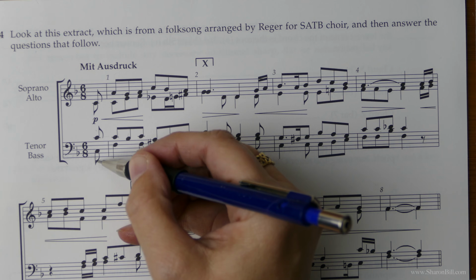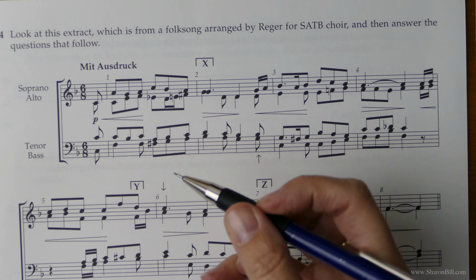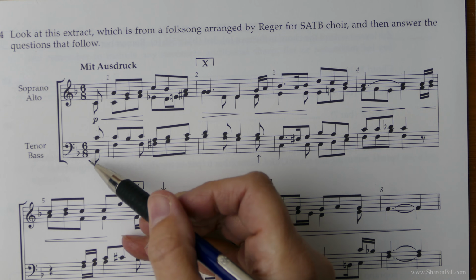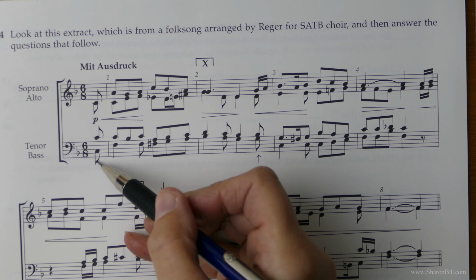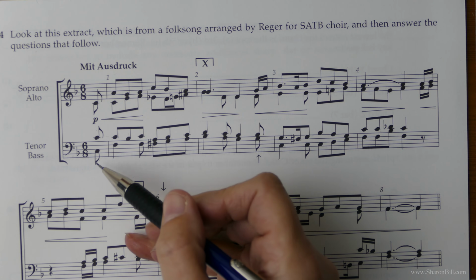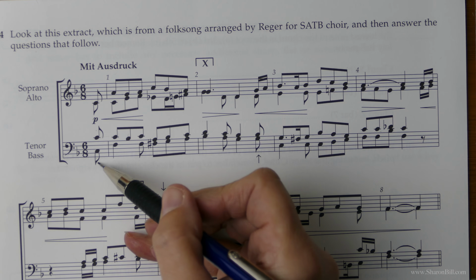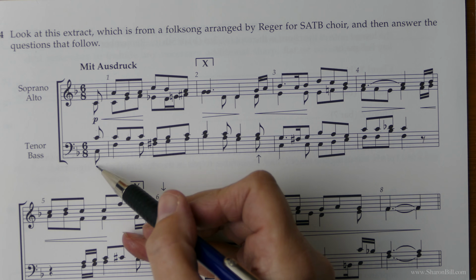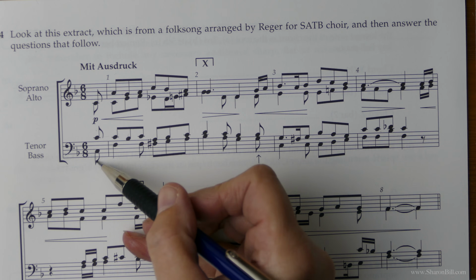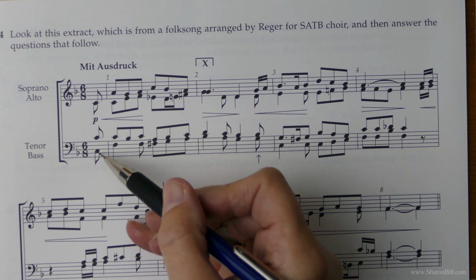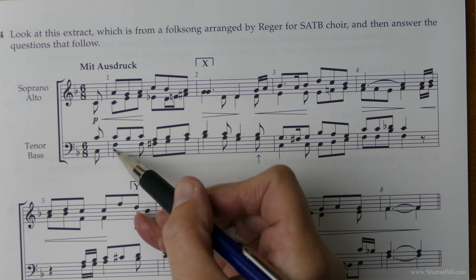This is actually part of your grade 5 theory and practice workbook. And although you don't have to now write this out yourself as part of the exam, in the newly revised exam from 2018 onwards, you're not required to do short score and open score for choral writing. However, I do recommend that you have a go at least once, just to get used to reading choral scores.